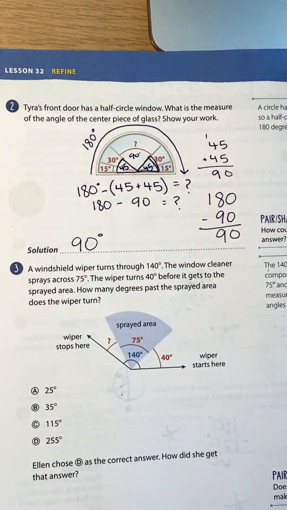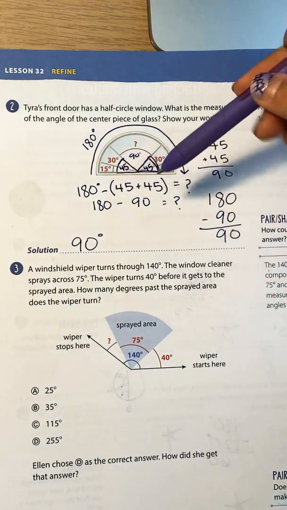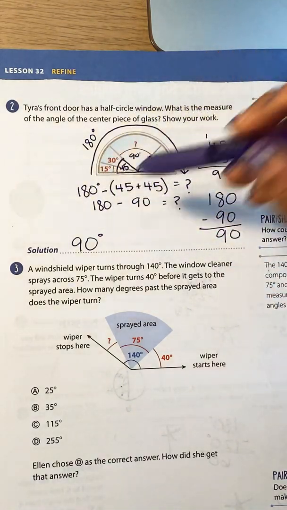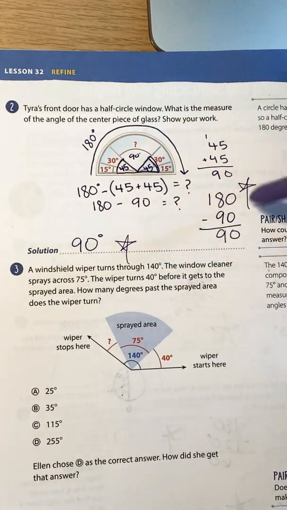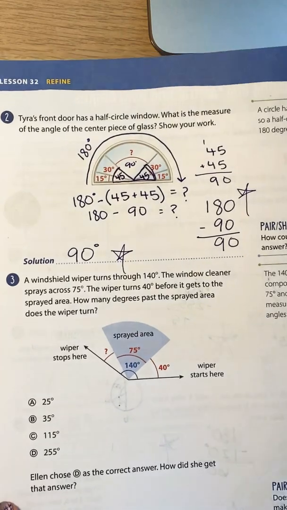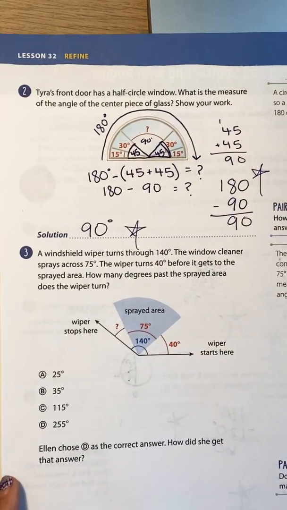I'm not writing full sentences. Sorry about it. You can write a sentence if you want. The center piece of glass is 90 degrees. Star, star. All right, number 3. You can still see it down there.